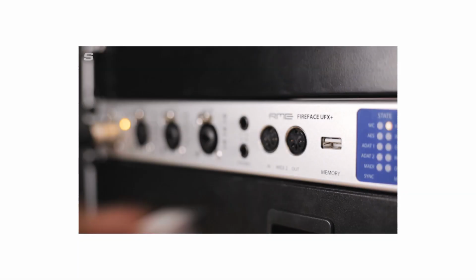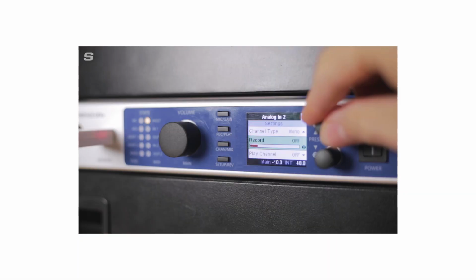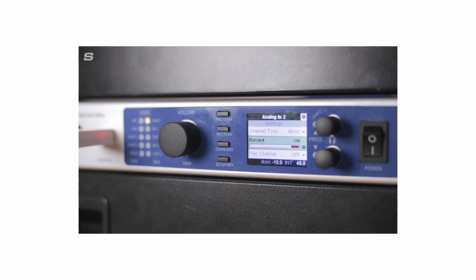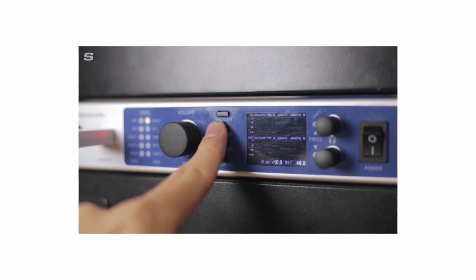Now this is the menu where you will find everything that is DURec related. If you're new to DURec, then make sure that you click the pop-up on this video to check out our Getting Started with Direct USB Recording video. And this shows how to get started with DURec using the UFX.